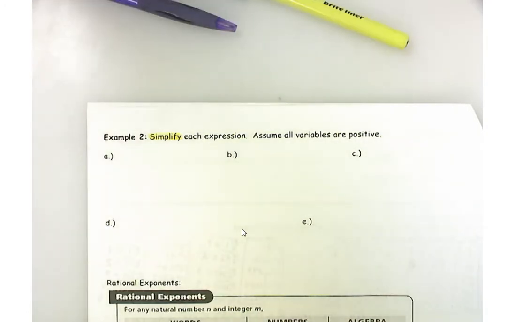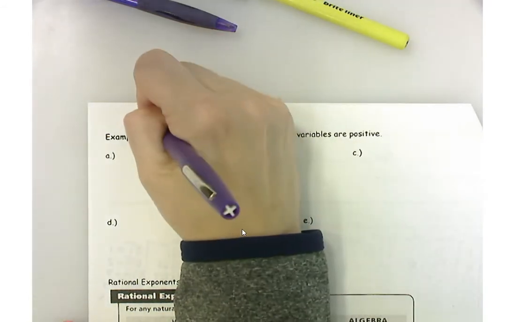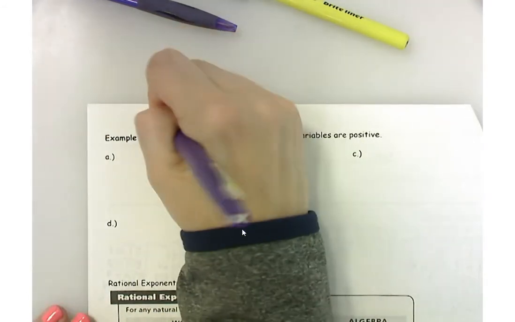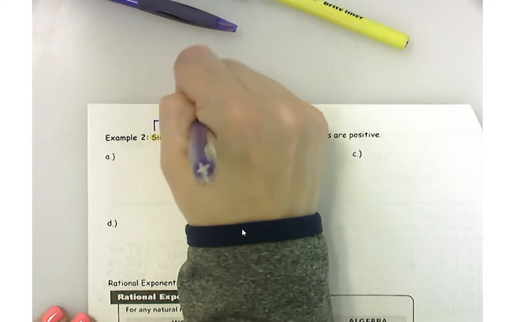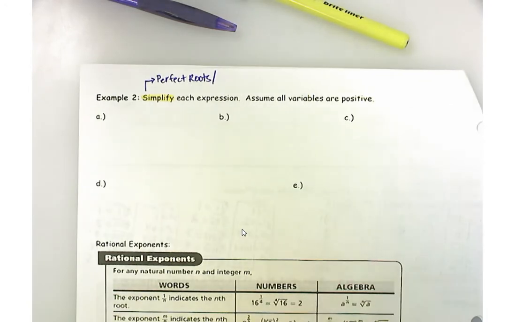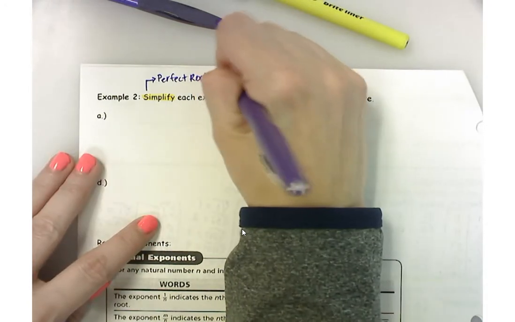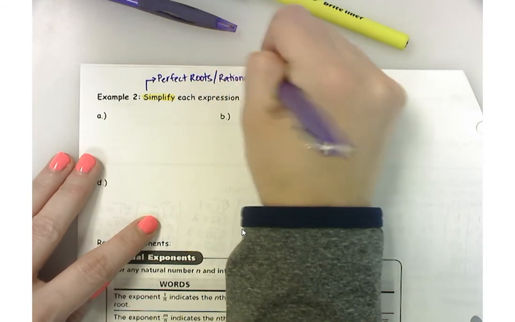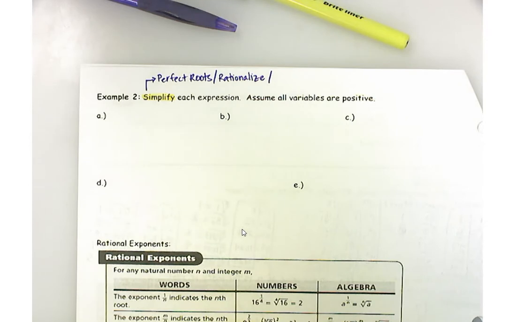Okay, another thing that we have to do is rationalize, if there's a radical in the denominator. And then the last thing is we have to reduce any fractions. Okay, like we did earlier in chapter 5. Notice here it also says assume that all variables are positive. That just means that you do not have to worry about writing your plus or minus. Okay, so you're not going to have that in your solution.